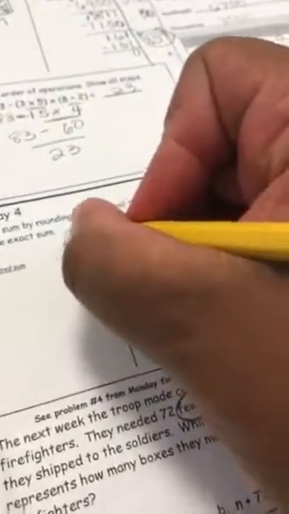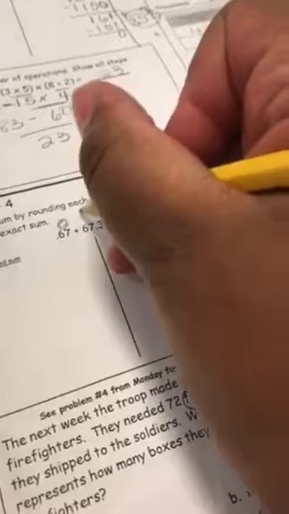All right, estimated sum. This is telling me to round to the nearest 10. So if I have 67 hundredths, that rounds to 0. This rounds to 70, and this rounds to 60. So what am I really adding? I'm adding 60 plus 70 plus 0. And I don't really need to put my 0 there, of course. So that gives me 130.